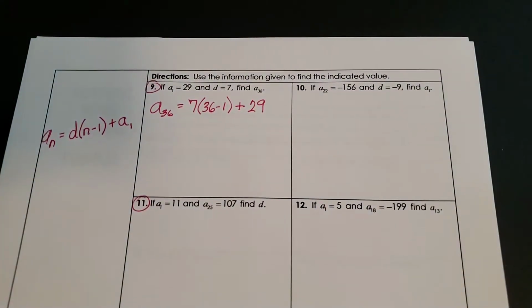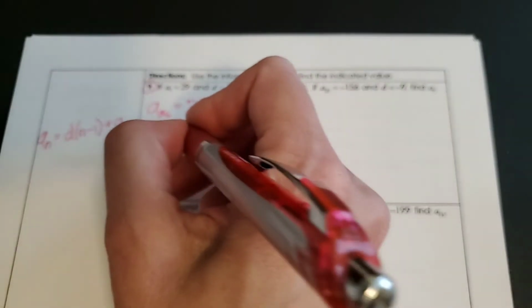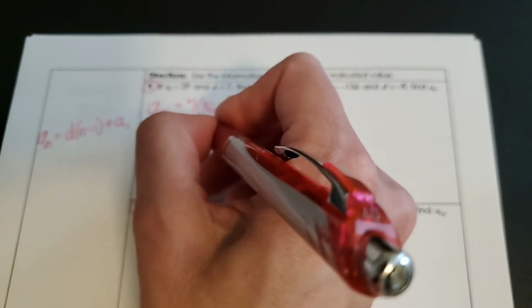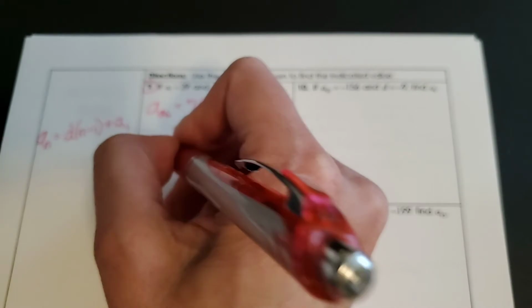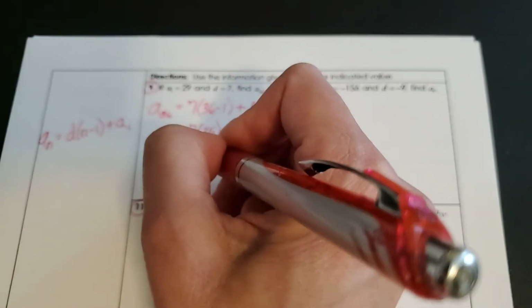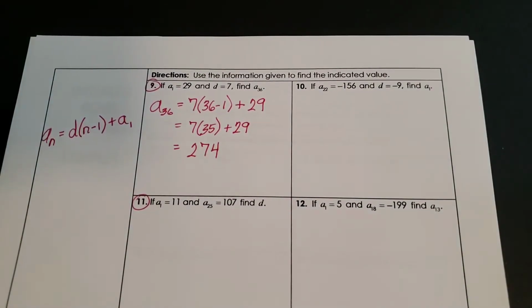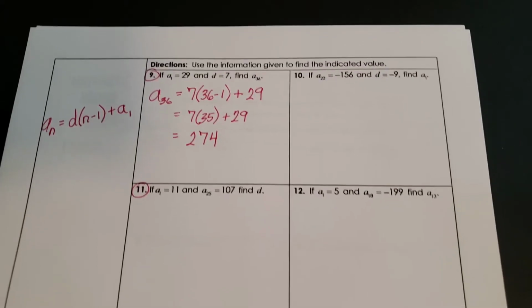That's really nice. I can just throw all that in my calculator. That's really 7 times 35. You could walk it out like this, or you might just want to throw it all in your calculator, and you would find that that 36th term is 274. So that formula comes in handy. All right, let's look at 11.